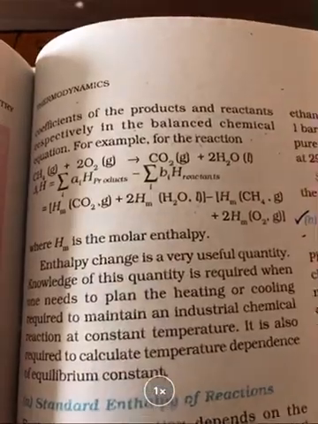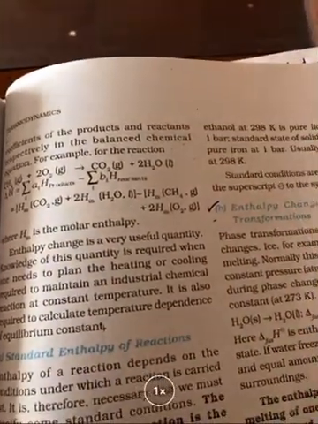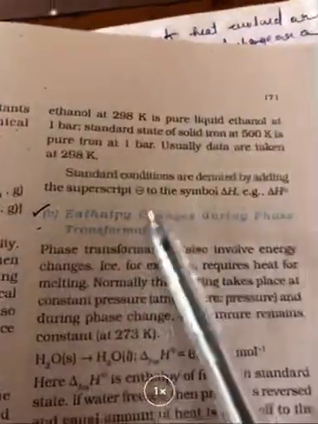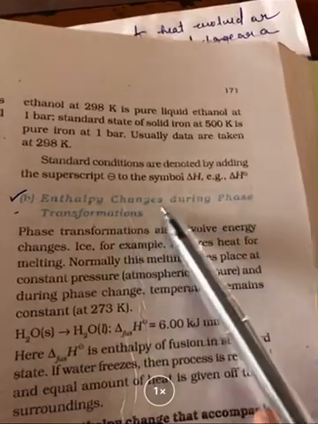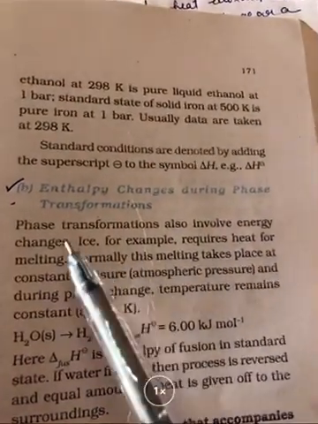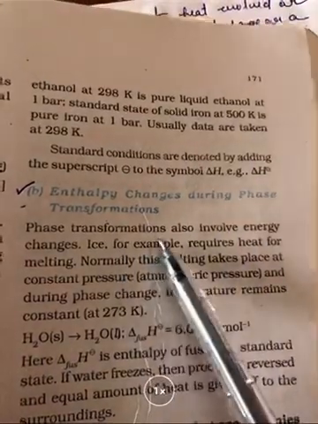Clear? And the next topic that we have to do is enthalpy changes during phase transformations. Phase transformation means change of state.